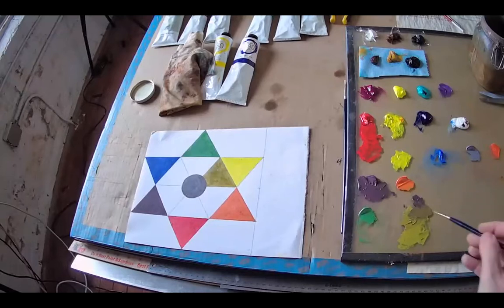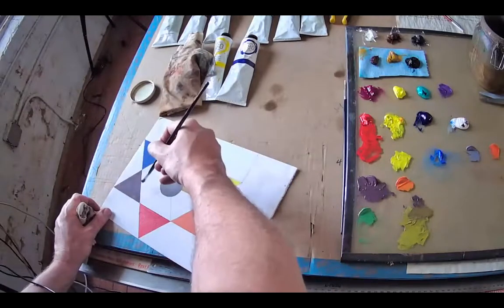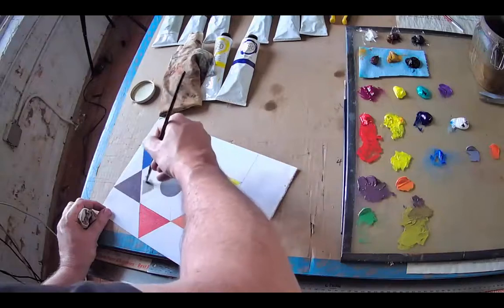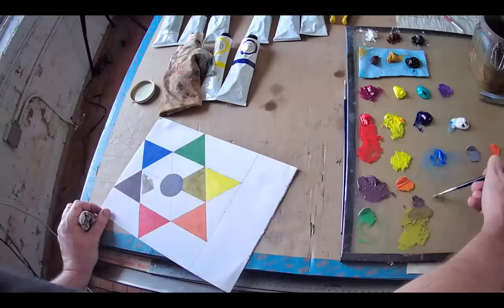I just want to make sure, because sometimes this is a little bit unclear to people, that everyone follows what we're doing here. We're graying down our colors, our primaries and secondaries.